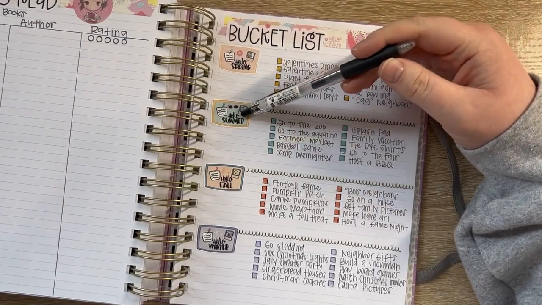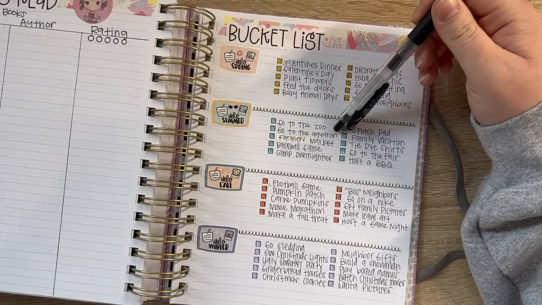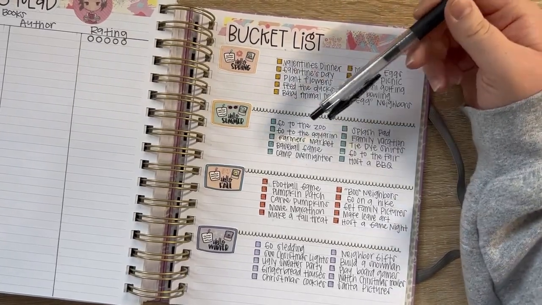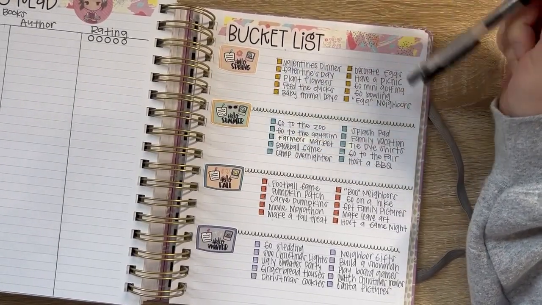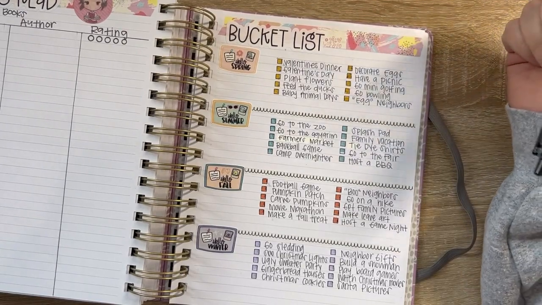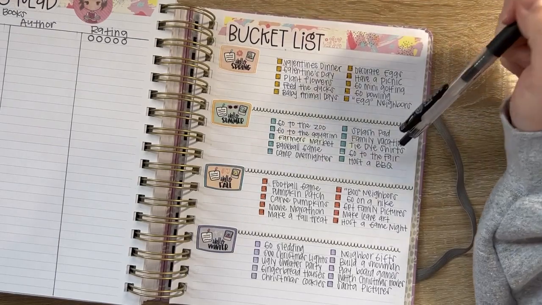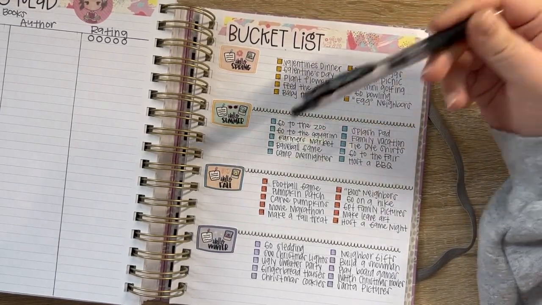But anyway, so then for summer, I want to go to the zoo, go to the aquarium, go to the farmer's market, go to a baseball game, camp overnighter, go to the splash pad, have an actual family vacation, tie-dye shirts, go to our state or our county fair, and then have a barbecue with friends.